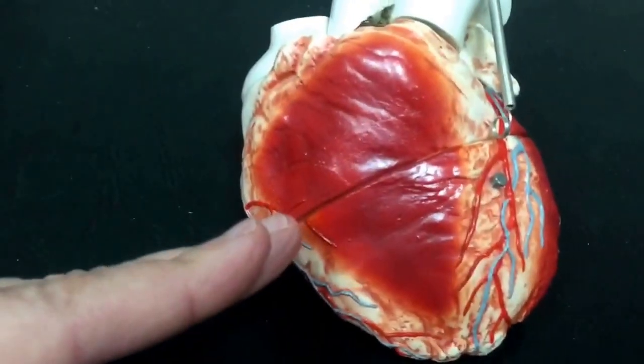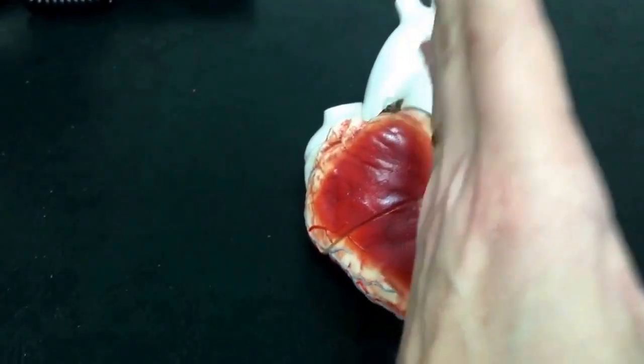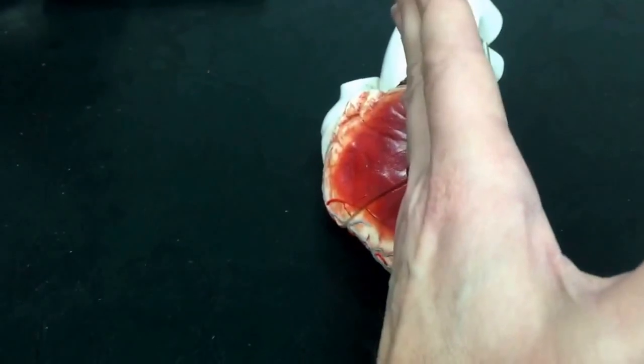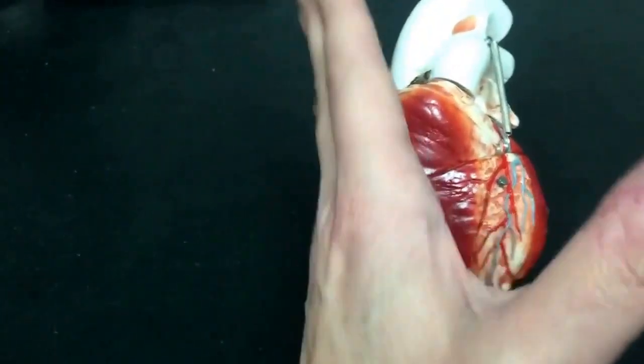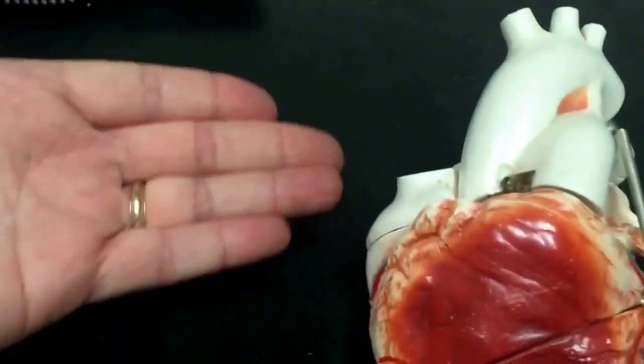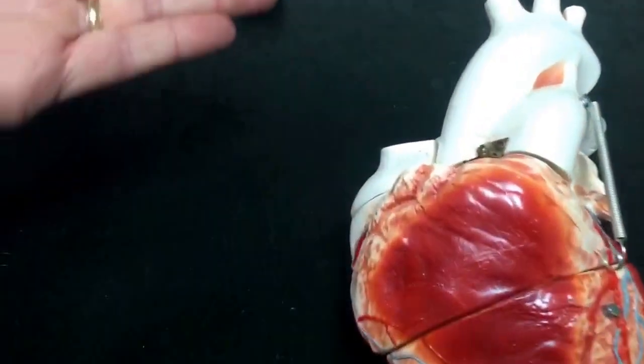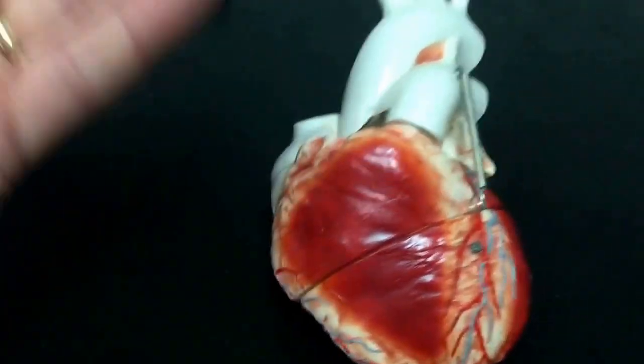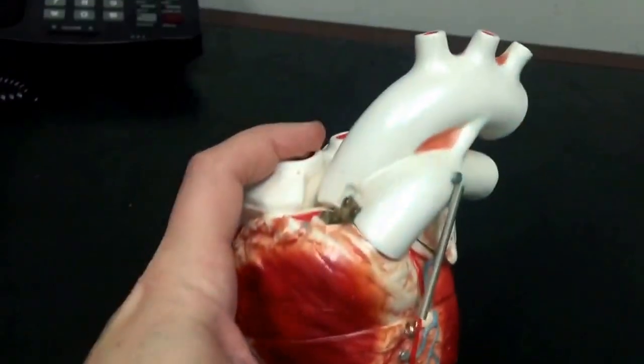So let's see, this would be a cross section. Cutting down a medial plane would be a sagittal section. So any slice along here would be sagittal. And anything cutting across this plane would be a coronal. I think I've got that right.